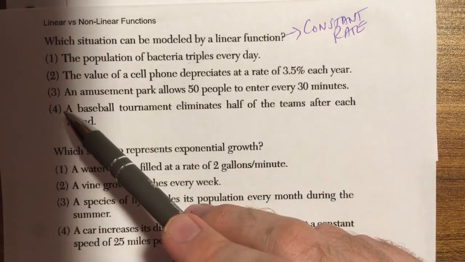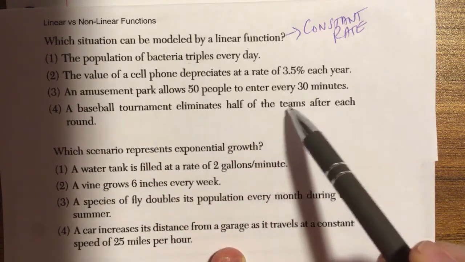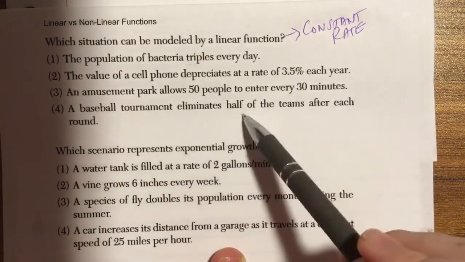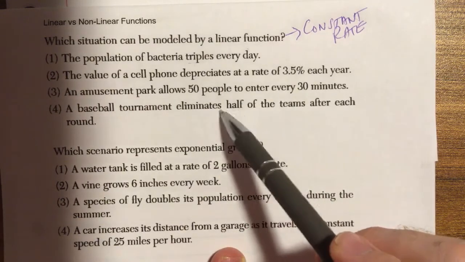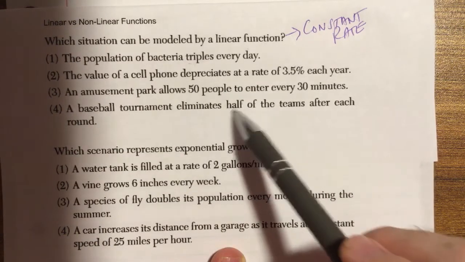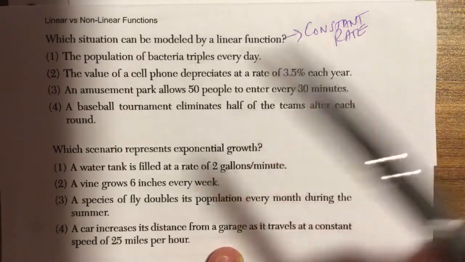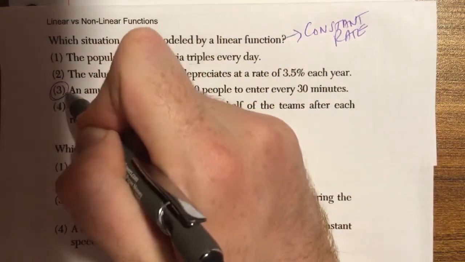Just to check, choice 4, a baseball tournament eliminates half of the teams every round. And the key word of half, just like if I saw the word double or triples, if I see the word half, that's a decay situation of exponential. Therefore, the linear case here would be choice 3.